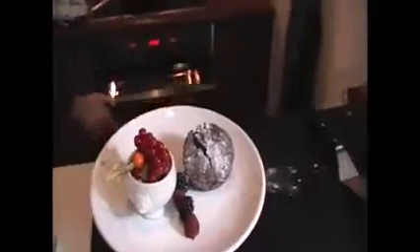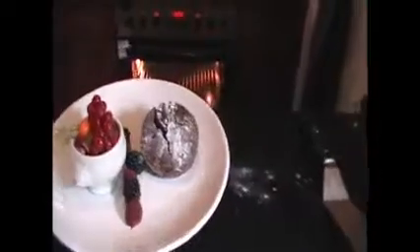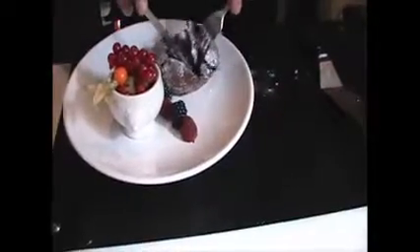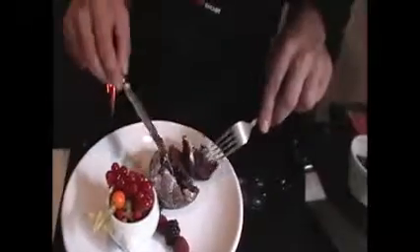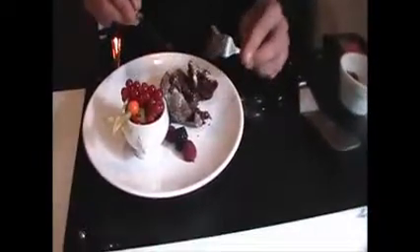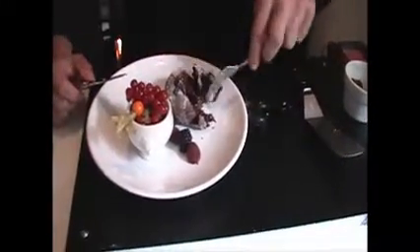Now let's see if it works or not. Can you see the plate? Yes, I can see the plate. Perfect. You see? It's melted here on the inside. That's how it's supposed to be. It's still like a sponge, juicy, kind of undercooked. That's how it's supposed to be.